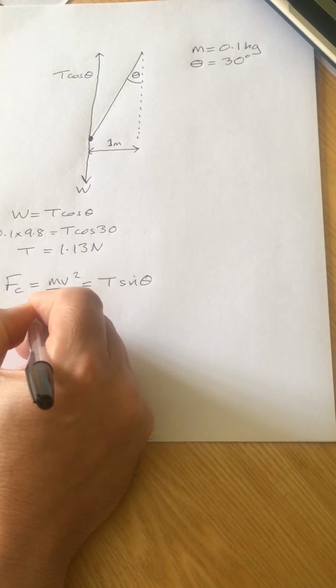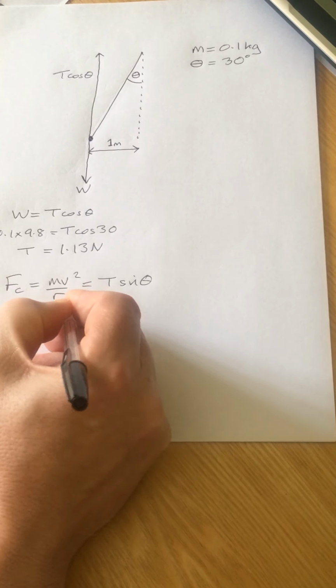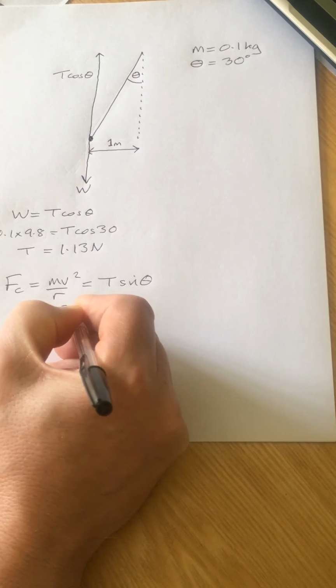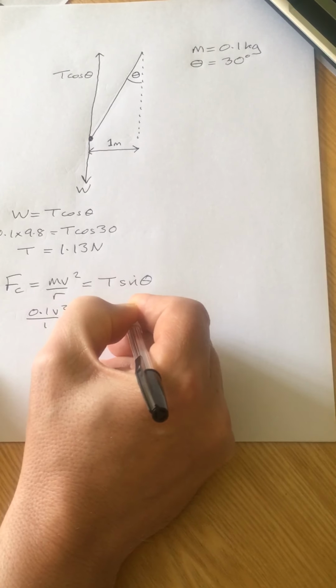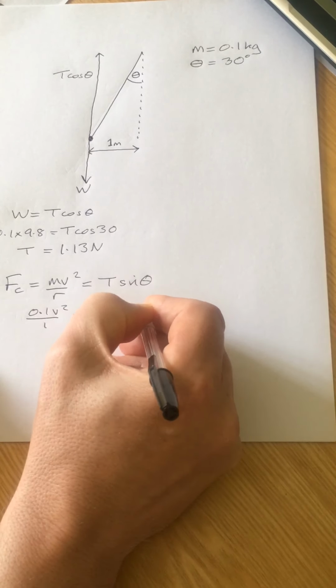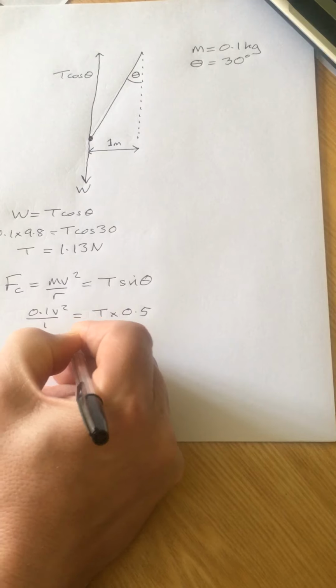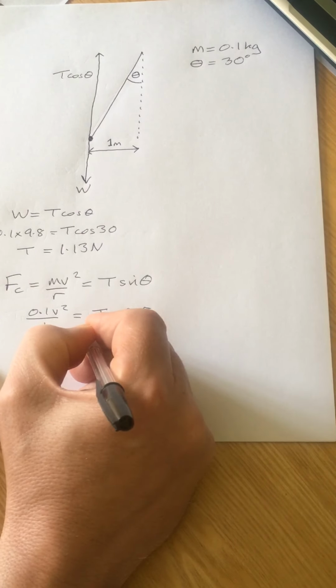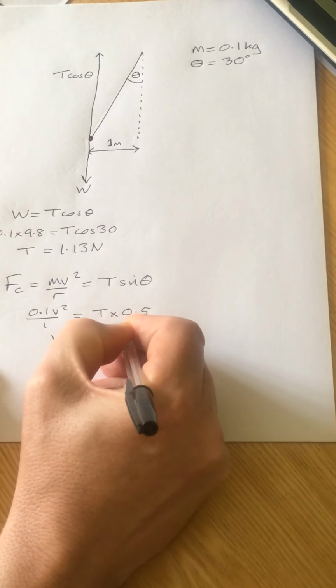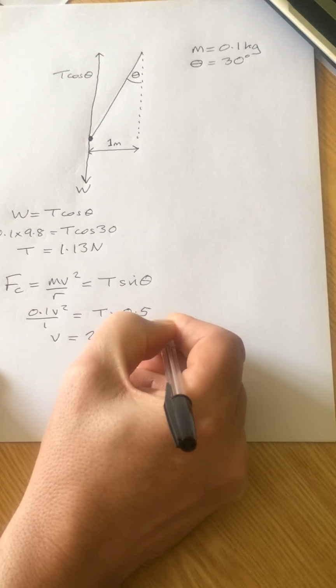Substituting the values in, 0.1 v squared over 1 equals T, and obviously sin of 30 is 0.5. Rearrange that. We've calculated T previously, substitute that in, rearrange for v, and we end up with 2.38 meters per second.